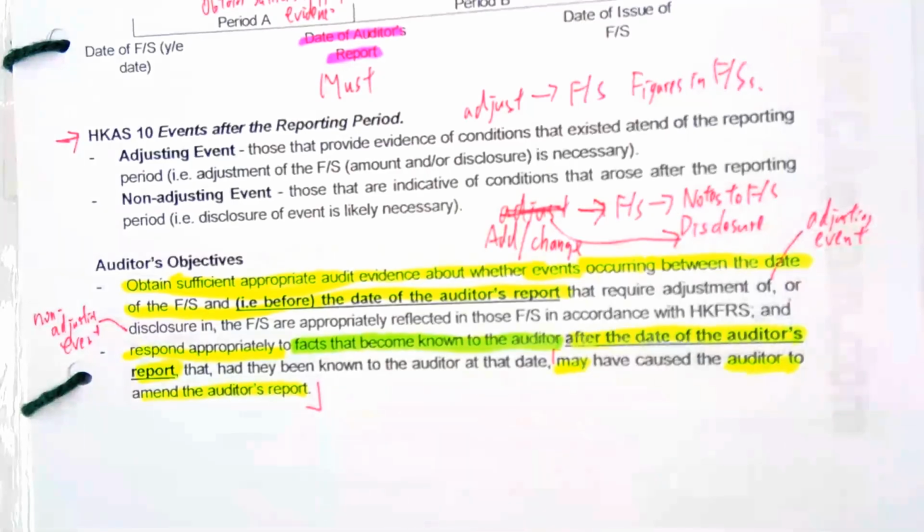For example, in the case just now, everything burned down. Although this happened after the year-end date, as at the year-end date the inventory and the PPE of the company were still intact.